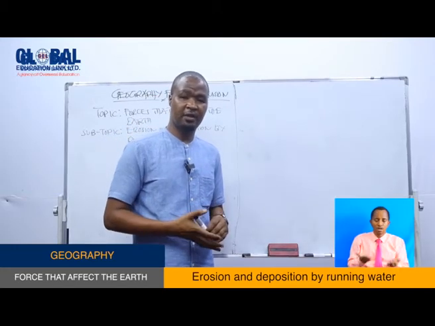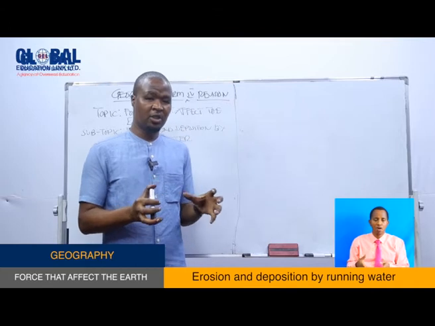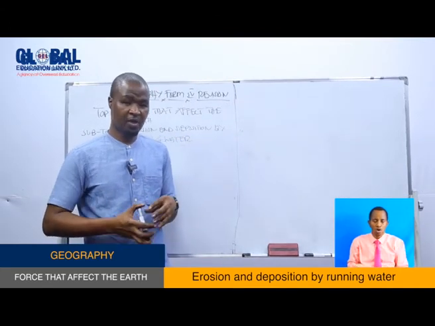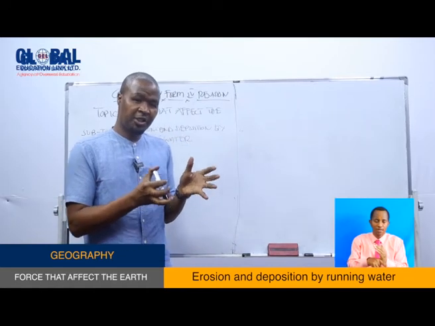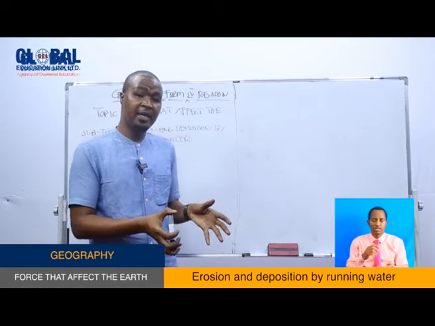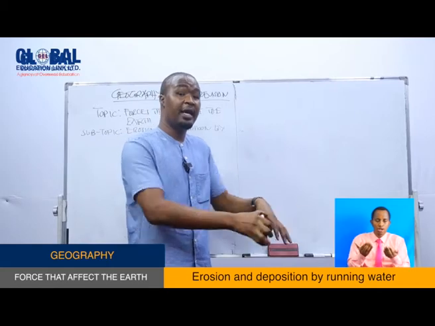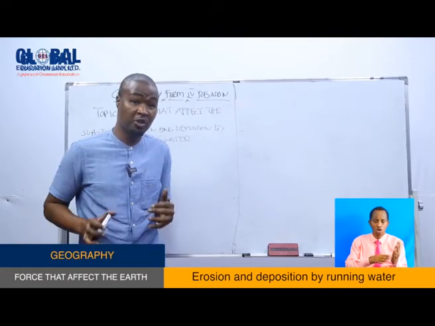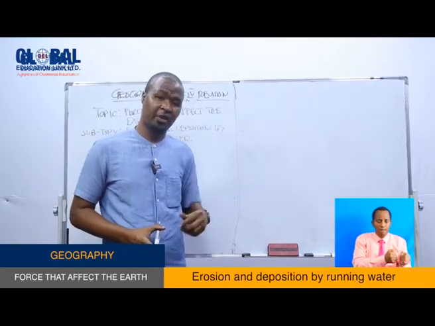The difference between river erosion and river transport is that transported material can be left anywhere within the river valley, while river erosion normally carries material from one point of the river valley to another, normally from the source to the mouth.